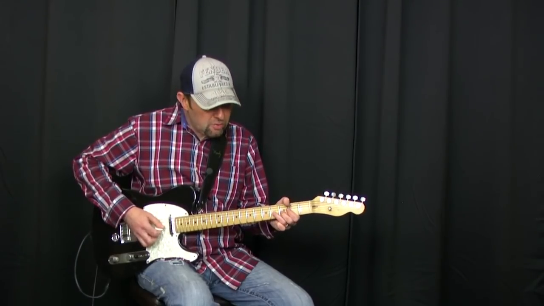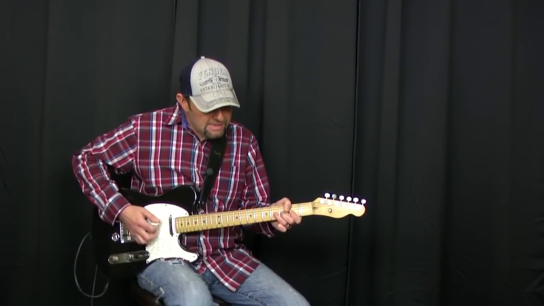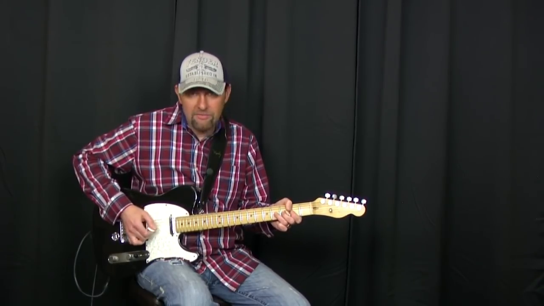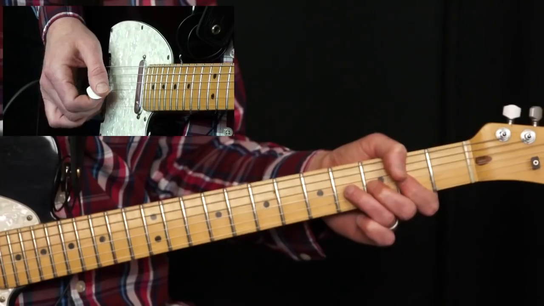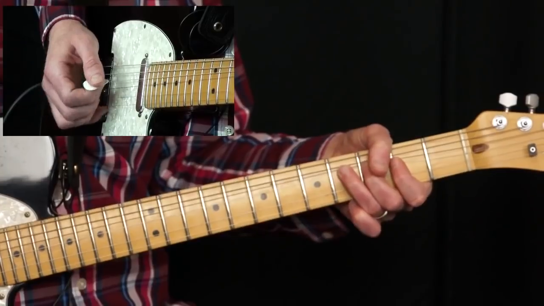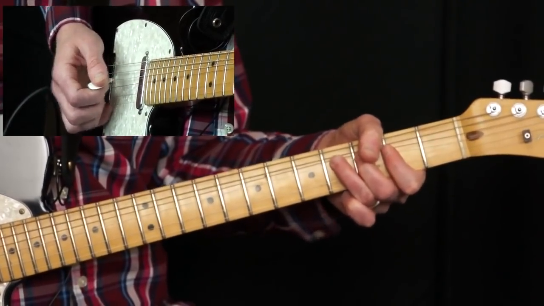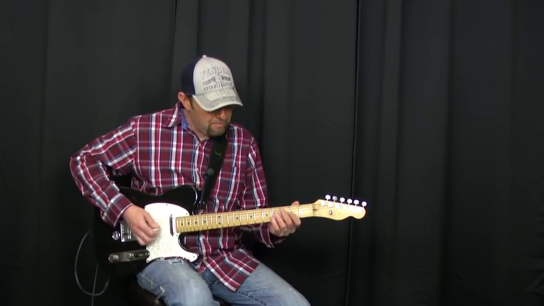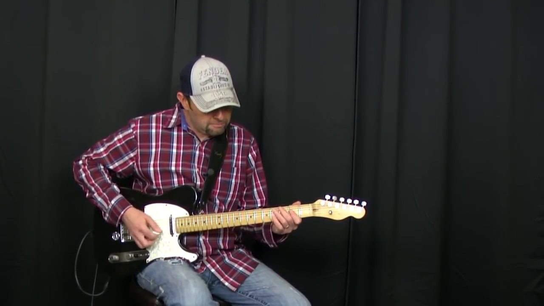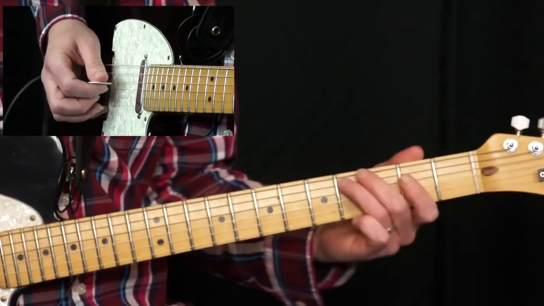And you might have noticed when I ascend on this bend, I'll add vibrato. Okay, it's a beautiful thing. Here's another bend I'll show you real quick, since we're here in this scale.